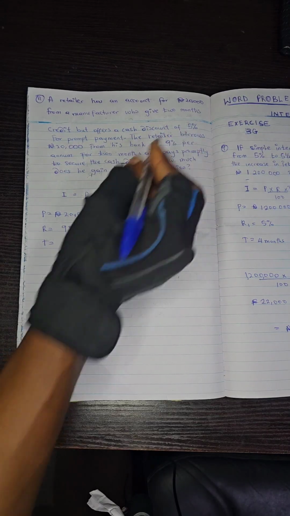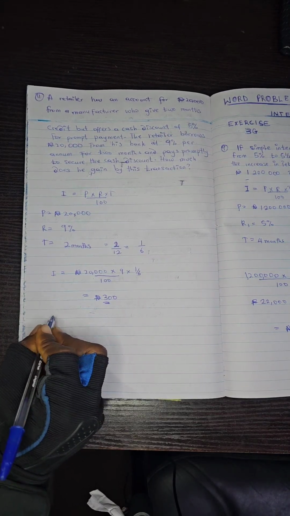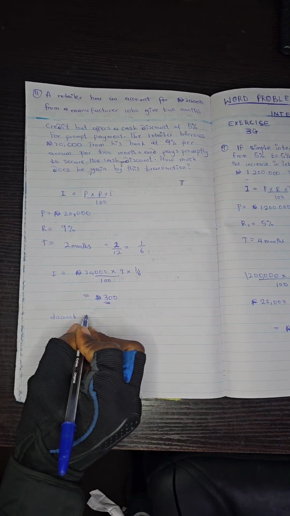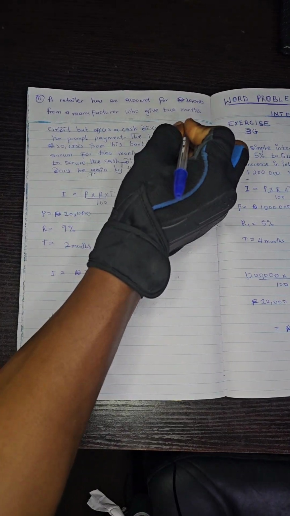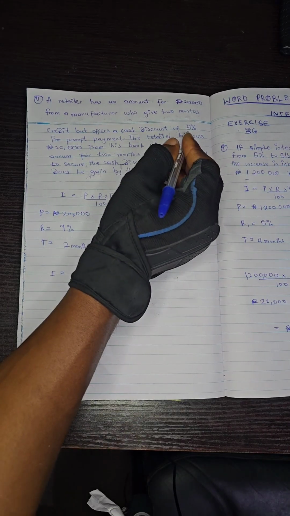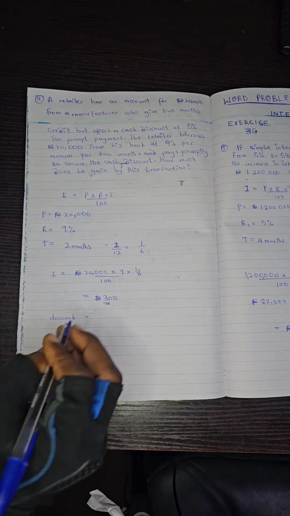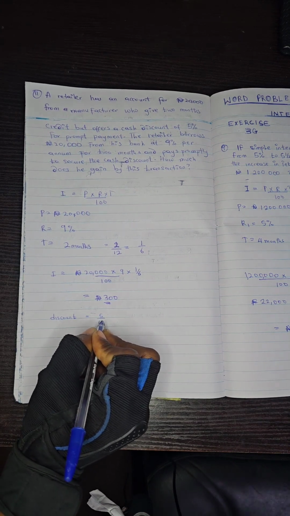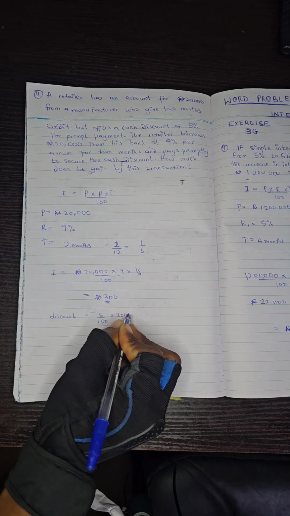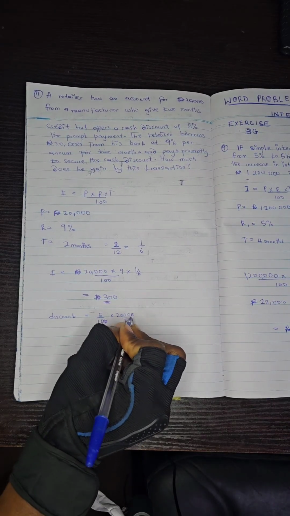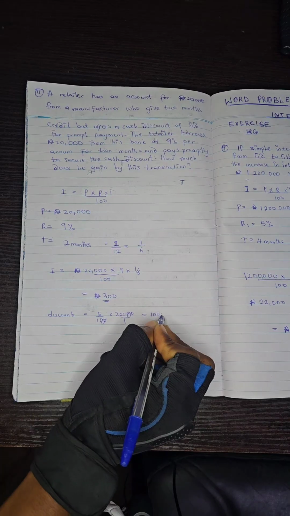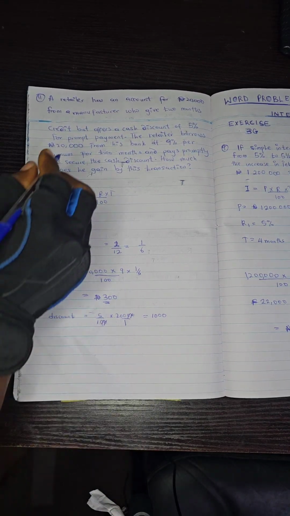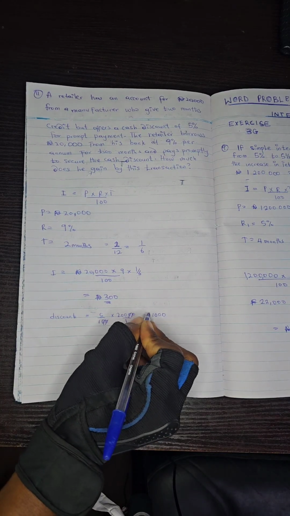So let's calculate the discount he gets for prompt payment. For the discount, remember what we did when we were doing percentages. He is giving a 5% discount. So what you're going to do is find 5% of 20,000. So 5% of 20,000 is 5/100 times 20,000 over 1. Cancel. So this is 1,000 naira. So this is the discount he will get for making a prompt payment, in naira.